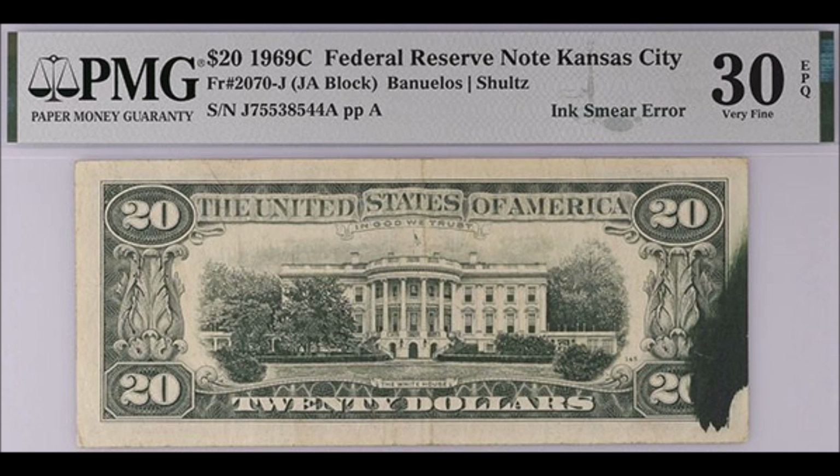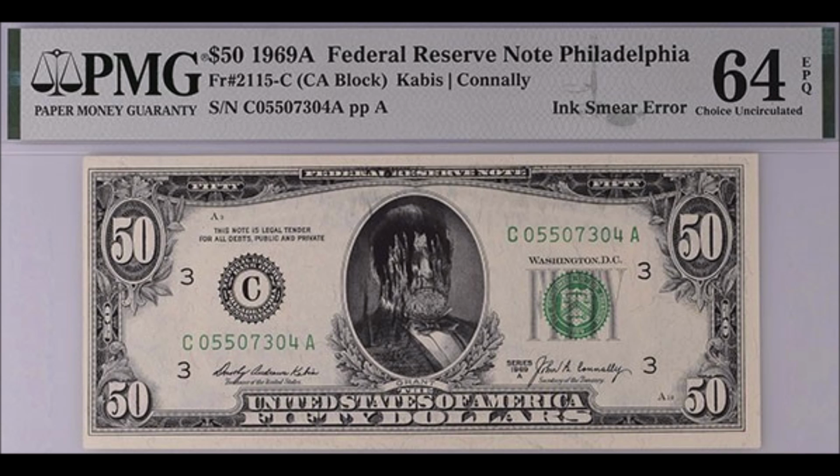Now, the value of an ink smear error can vary depending on how dramatic the error is. The 1969A $50 Federal Reserve note featured here, showing President Grant looking as if he had a bucket of paint poured on his head, sold for well over $3,000 due to the depiction the ink smear created.